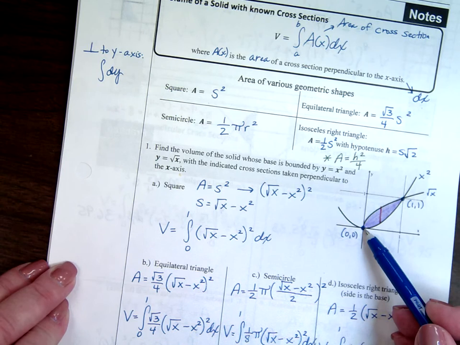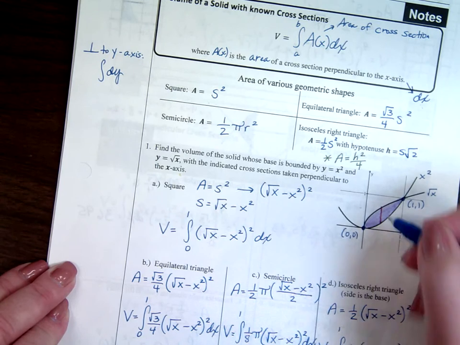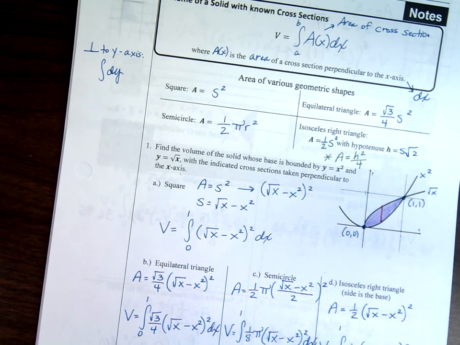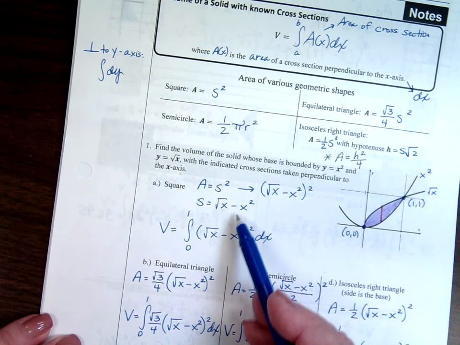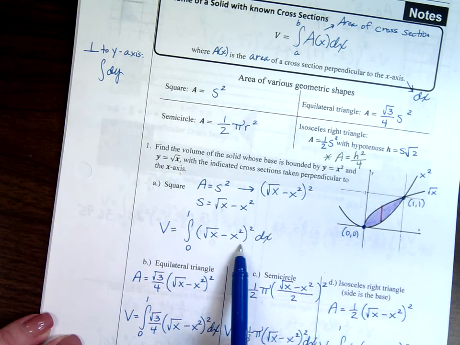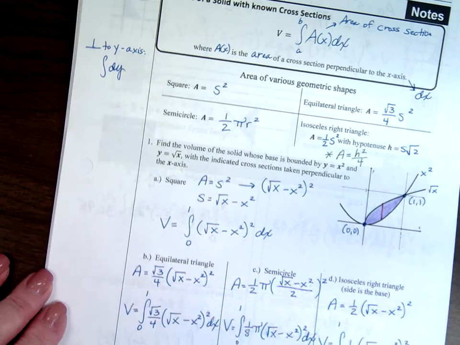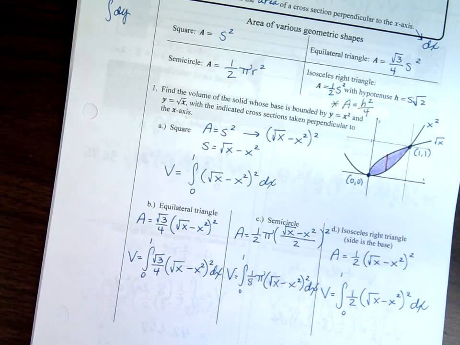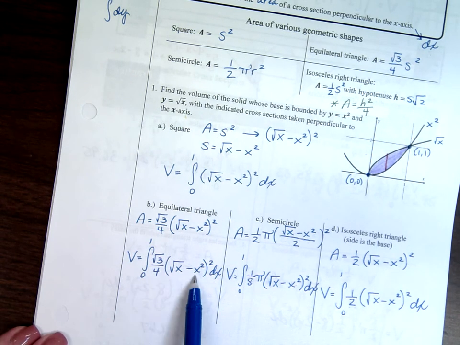So you've got the picture going on, and the first thing he did was a square. All right, well, if I have a square and I lay it right on here, that's the base of my square. What's the side? The side is top minus the bottom, square root of x minus x squared. That's my side. The volume is the integral of the area, side squared, from 0 to 1 of whatever the side is squared. They said set it up, but don't evaluate. Anything else? All right, then they went for the equilateral triangle. Well, did the base of my triangle change from what the square was? Absolutely not. So you've got square root of 3 over 4 times the side squared. Easy enough. How about a semicircle?